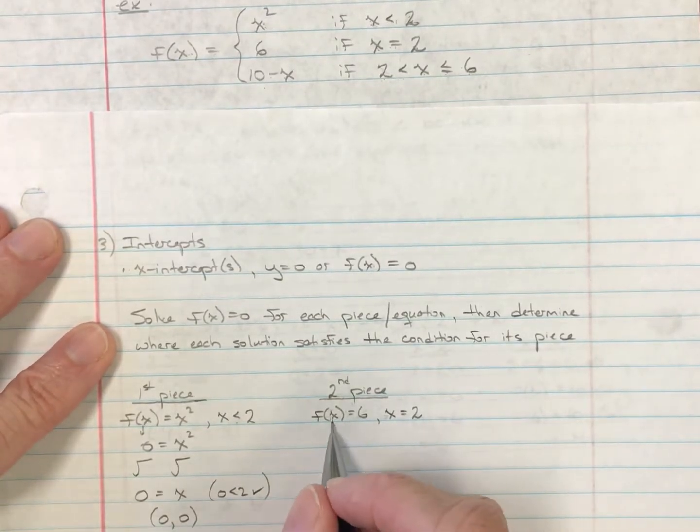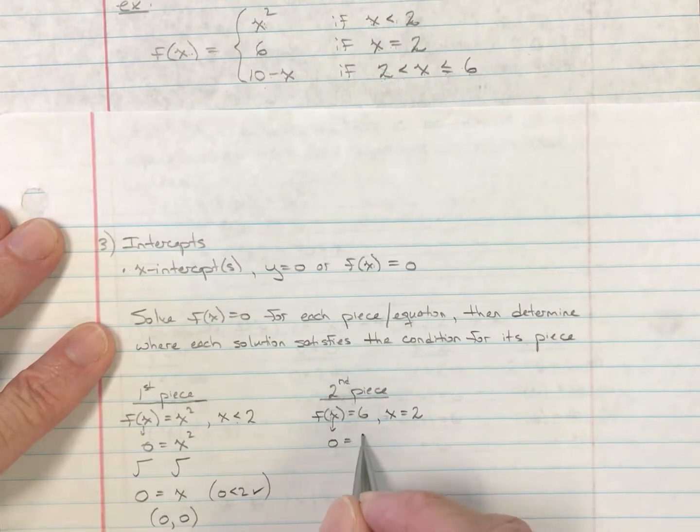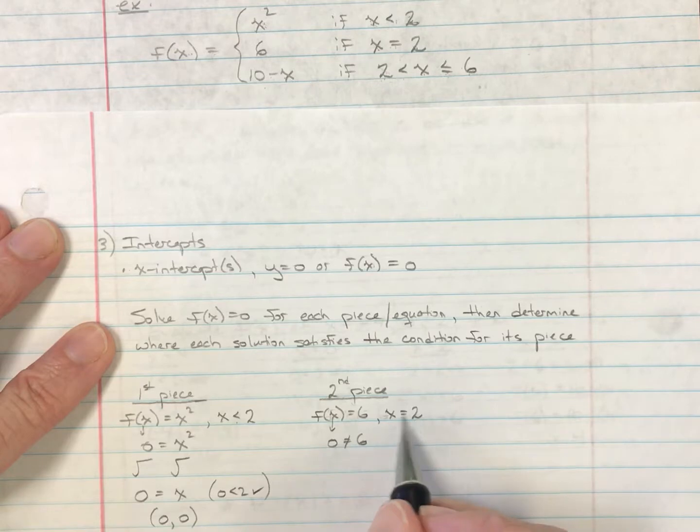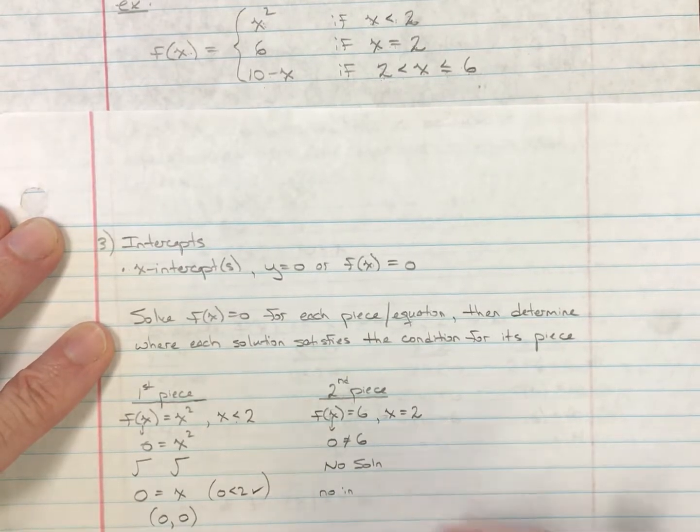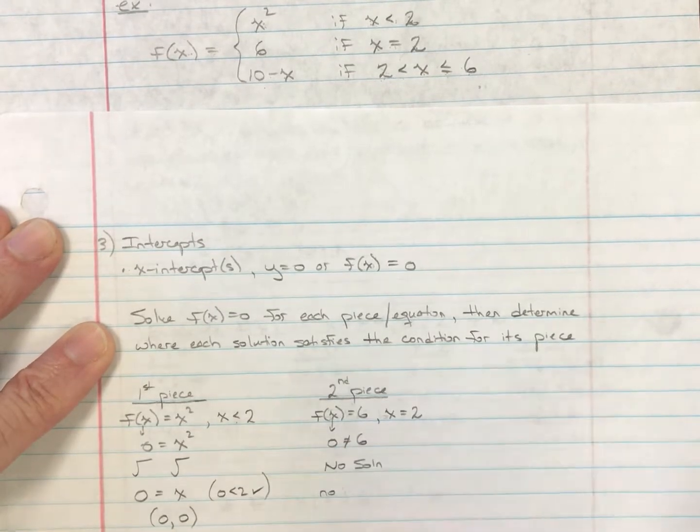Let's put 0 in for f of x. Does 0 equal 6? Well, 0 does not equal 6. It doesn't matter that x doesn't even equal 2. So there's no solution, and this piece has no x-intercept.